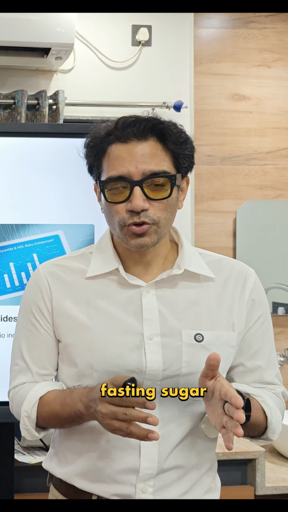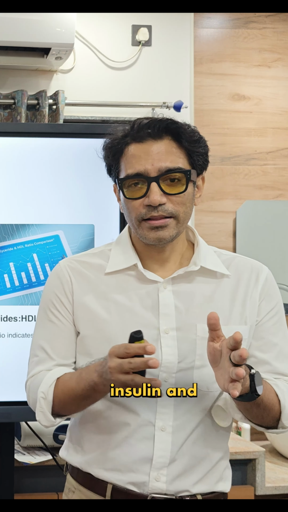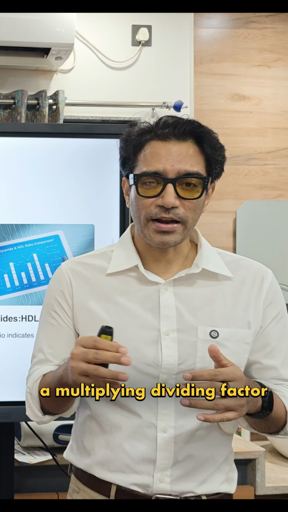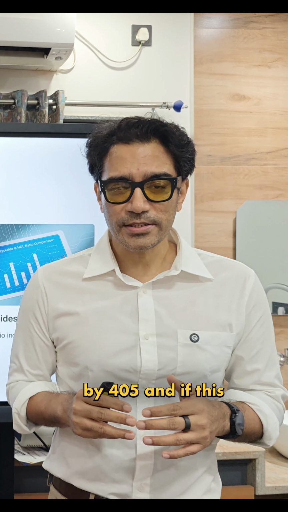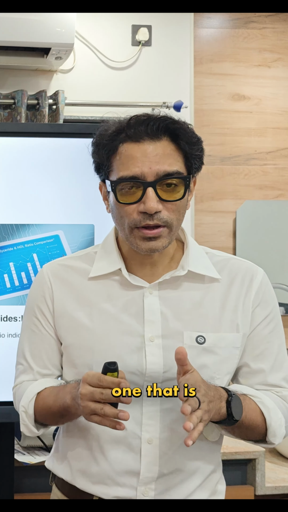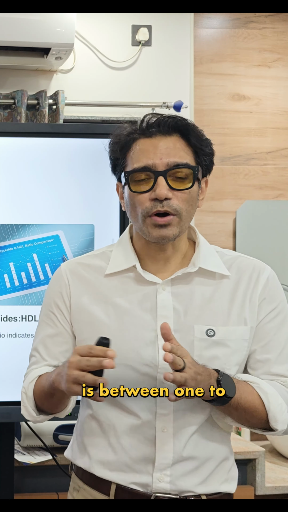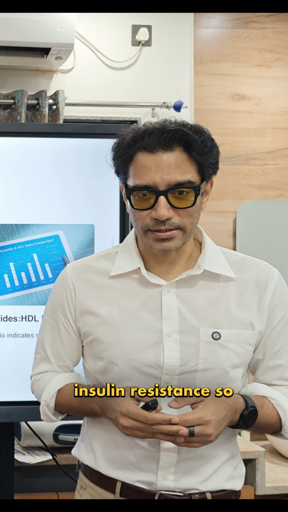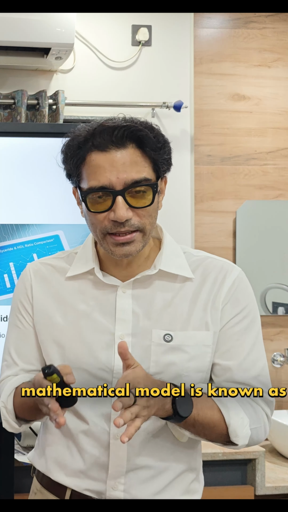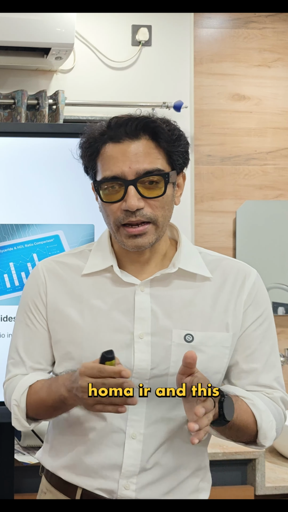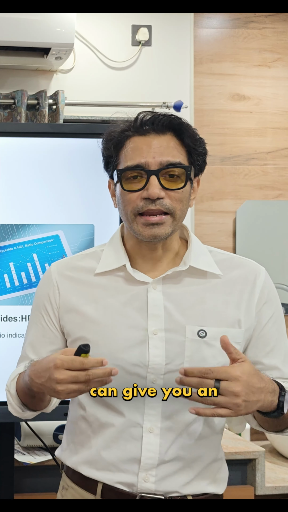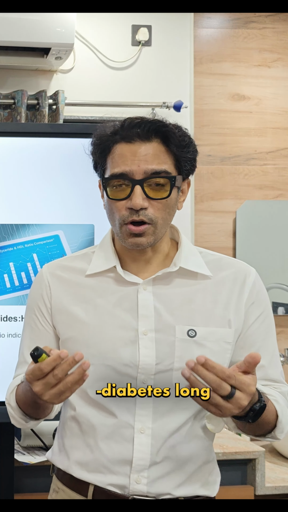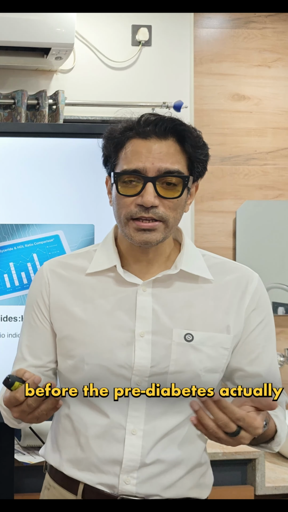You check the fasting sugar and the fasting insulin, and you multiply them and divide by a dividing factor of 405. If this result is less than 1, that is normal, if it is between 1 to 2, it is abnormal, and if it is more than 2, it indicates there is an insulin resistance. So this mathematical model is known as HOMA-IR, and this HOMA-IR basically can give you an objective evidence that you are having prediabetes long before the prediabetes actually sets in.